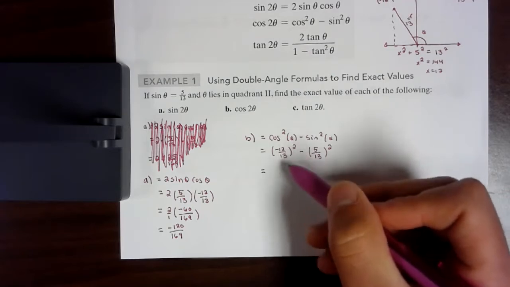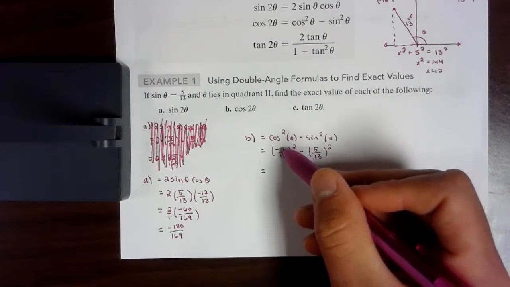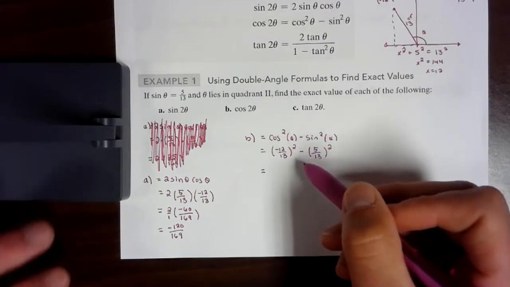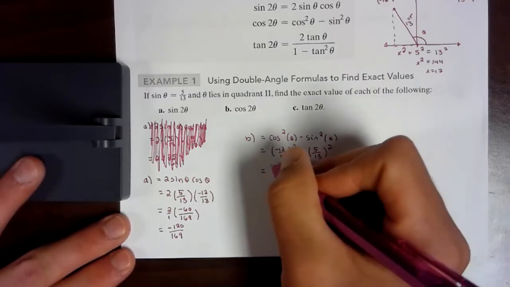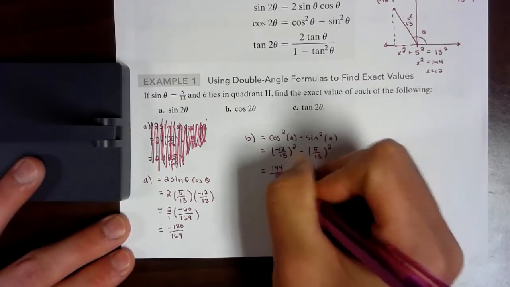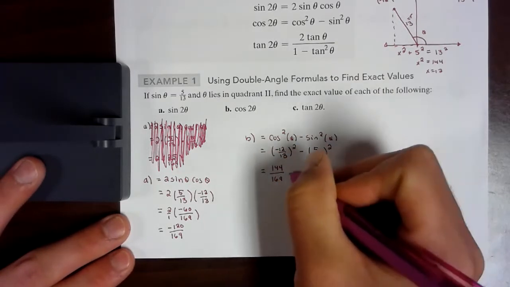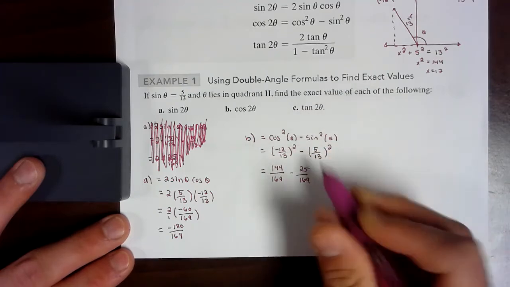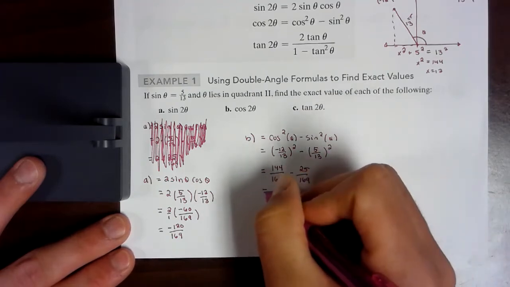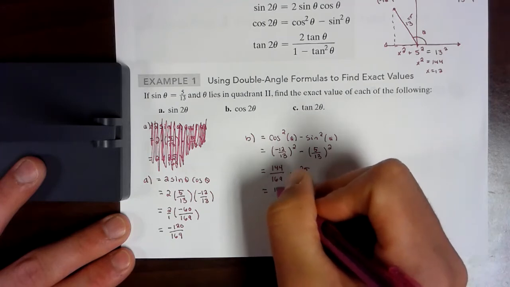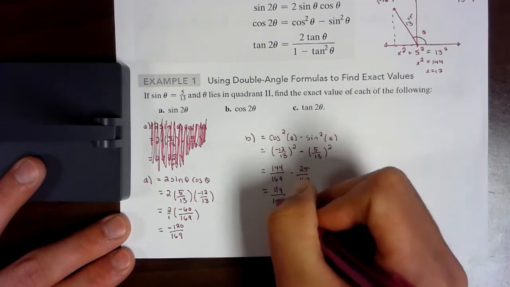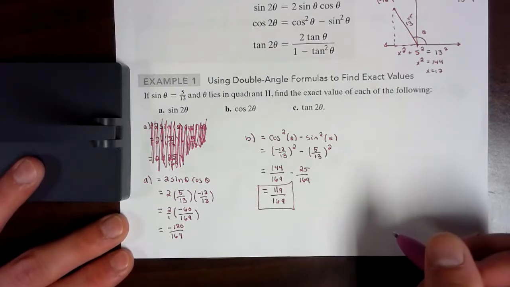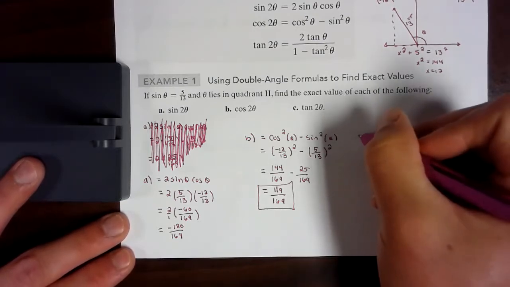It's this number times itself. So really I'm squaring the top and the bottom because it's negative 12 times negative 12 and 13 times 13. So this gives me 144 over 169 minus 25 over 169. Luckily, we have a common denominator, so the subtraction is pretty easy, giving us 119 over 169 for the value of cosine 2 times the angle theta.